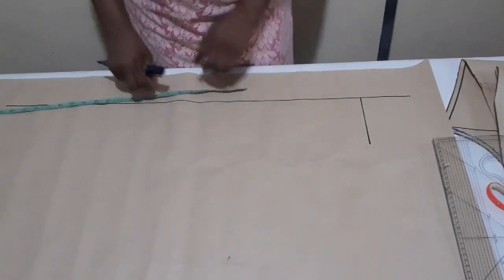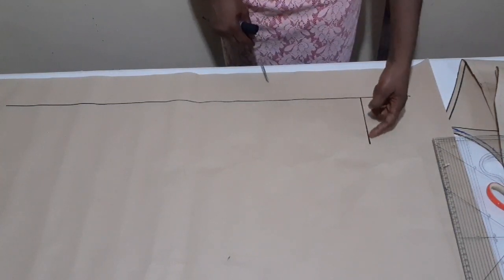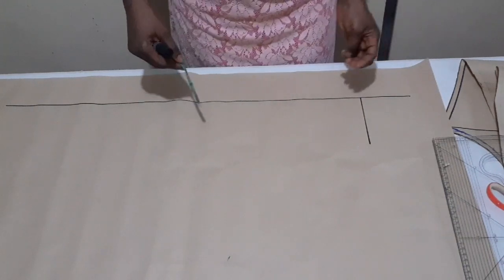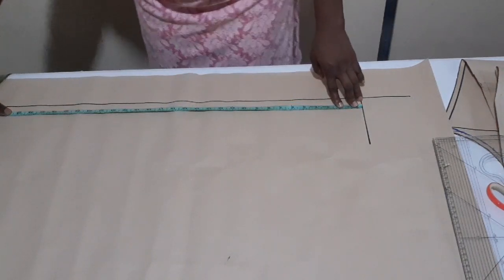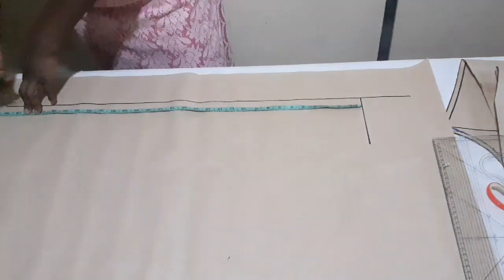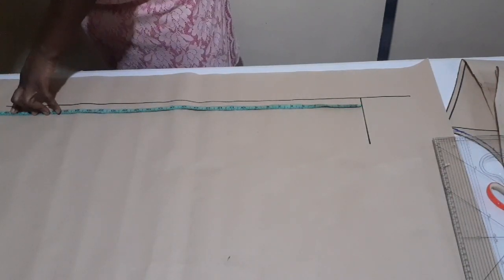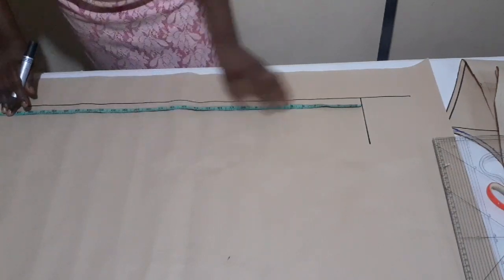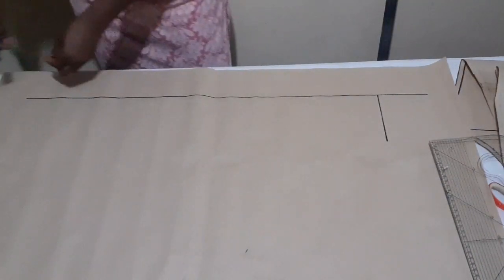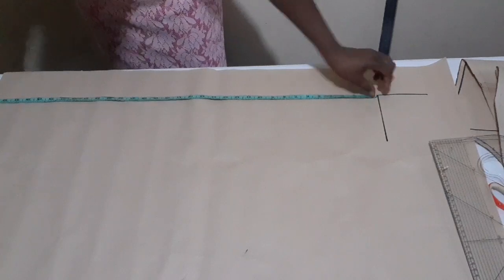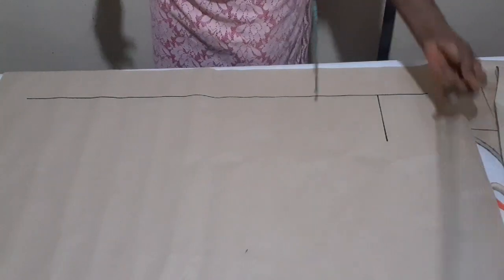So now I've spread another paper for the belt or waistband. This is my starting point. I'm going to make use of my waist measurement, which is 32 inches. I'm going to measure that 32 inches here now. I'm going to add 1 inch that I added on my waistband. That will make it 33 inches. That 1 inch is for ease. Here it is. Going to connect it.